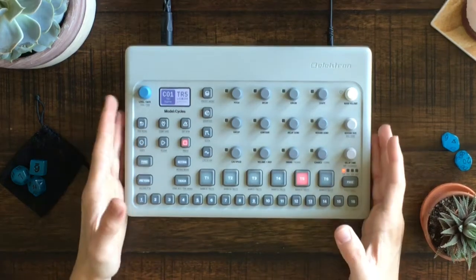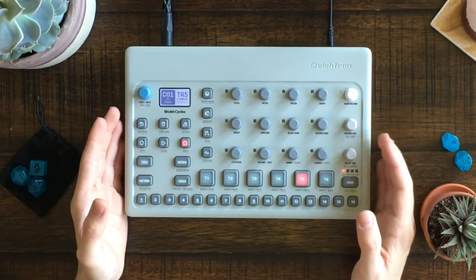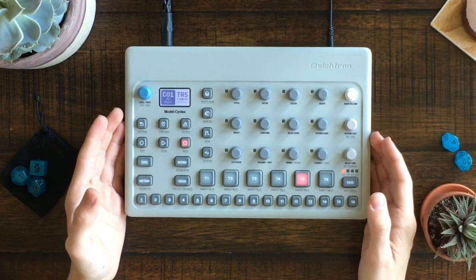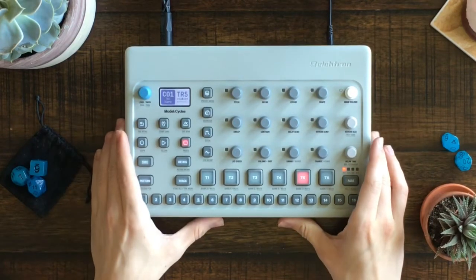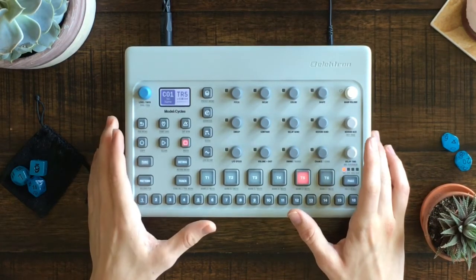So this has been my quick overview of the Elektron Model Cycles. Highly recommend this piece of gear to anybody who wants to get into FM synthesis. I really love it.